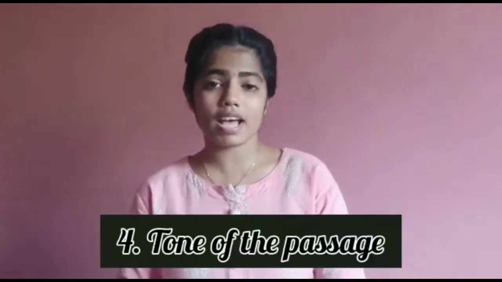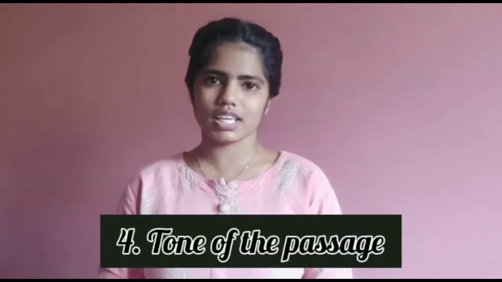And the next technique is tone. Tone of the passage is also a very important technique we need to check. The tone can be sarcastic, the tone can be mourning, the tone can be sad, the tone can be happy. So if we get the idea or the context of the passage, we will also get the tone of the passage. So we need to read the passage thoroughly 1 or 2 or 3 times, but you need to get the idea of the passage. That is the next technique.